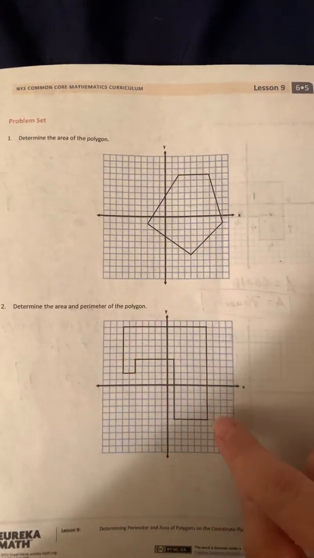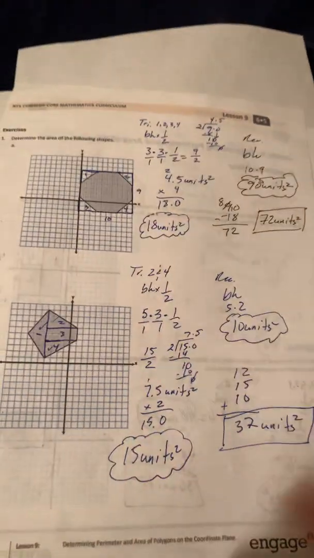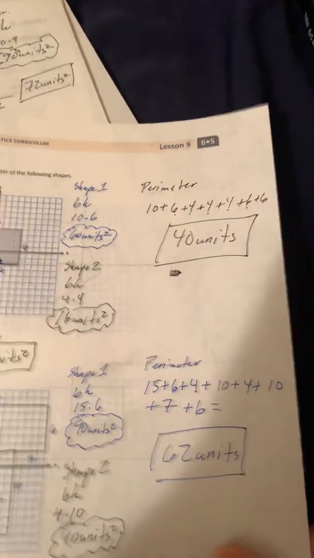So in perimeter, you need to add. If you're having trouble remembering the difference between perimeter and area, come back to these, especially the one that I just did. Come back to these and look at the difference. With area, we multiply. With perimeter, we add the sides. So be very careful with that one. So we're finding the area and perimeter on this.